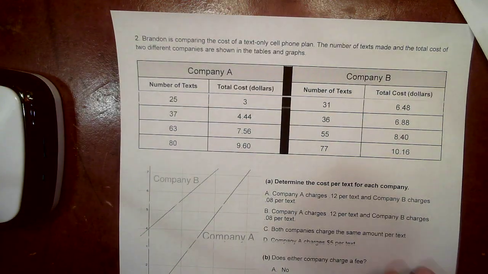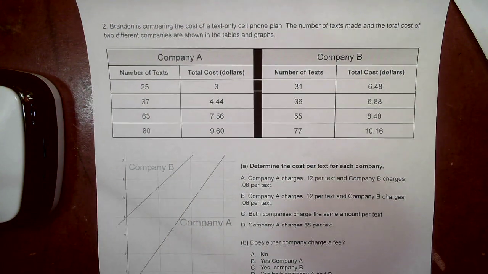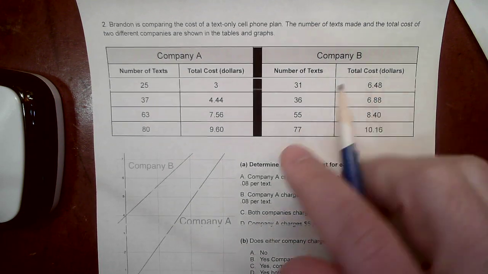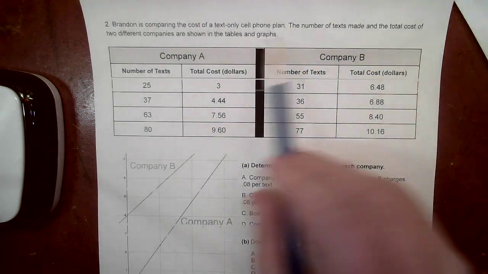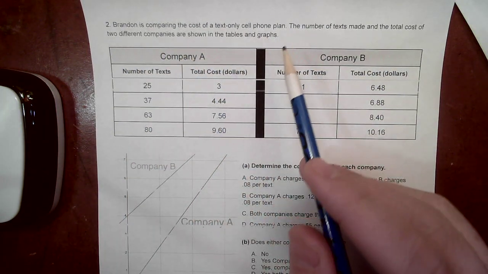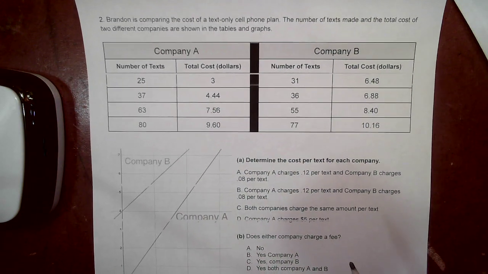Right. Let's check out number 2 together. So number 2 has us comparing some cell phone plans. All right. This is a text-only cell phone plan. Number of texts and total cost of two different companies are shown in the tables and graphs. All right, so here's the tables. Here's a graph for it.